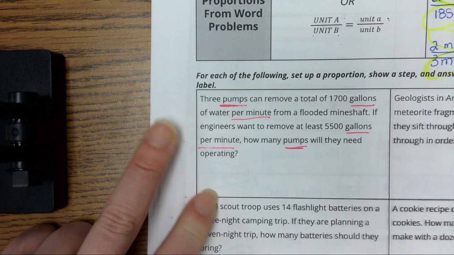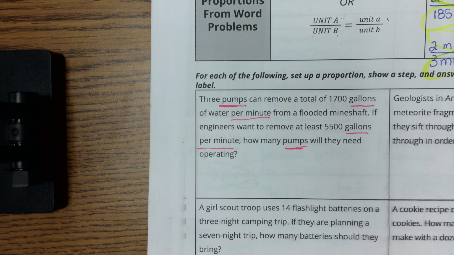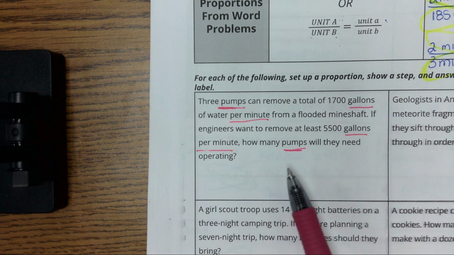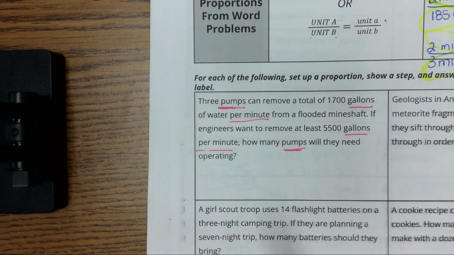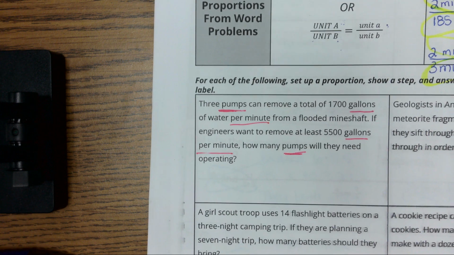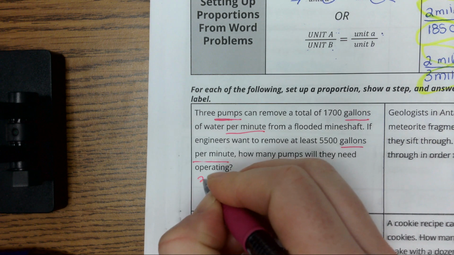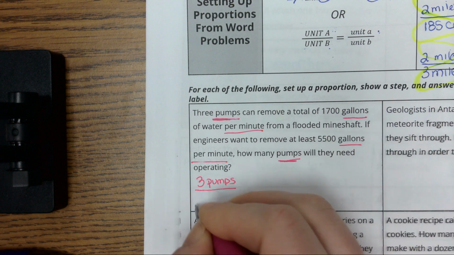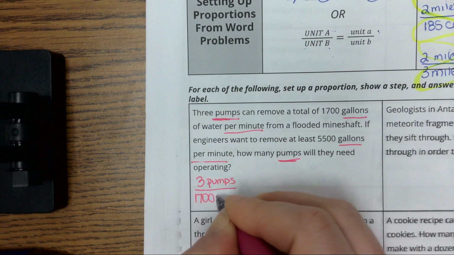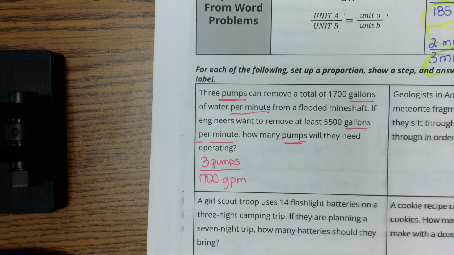So as I'm setting up my rates here, or my proportion, I'm either going to do the pumps over the pumps and the gallons per minute over the gallons per minute. I tend to want to do the rate that goes together, so that's my personal preference. I like to put 3 pumps goes with the 1,700 gallons per minute. And once again, I'm just writing that down to help me set up my proportion.